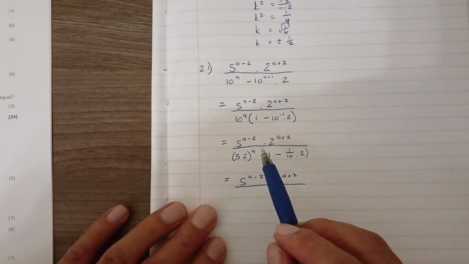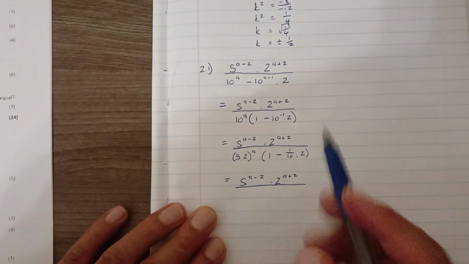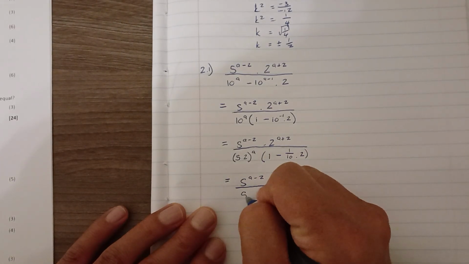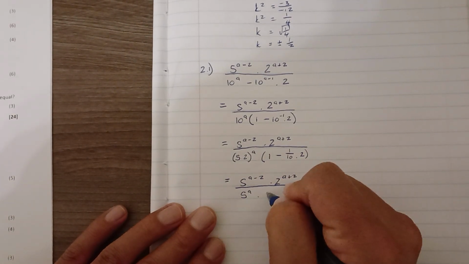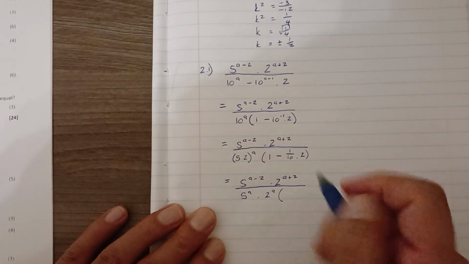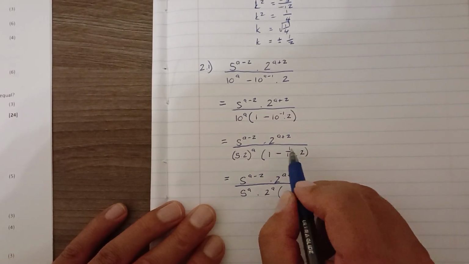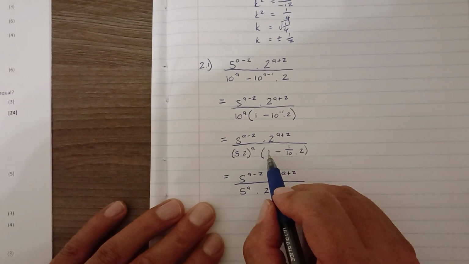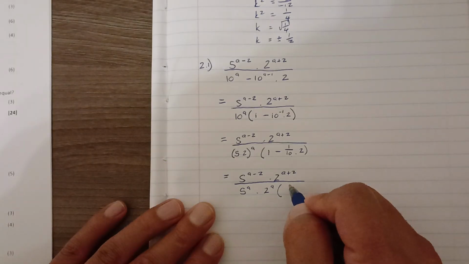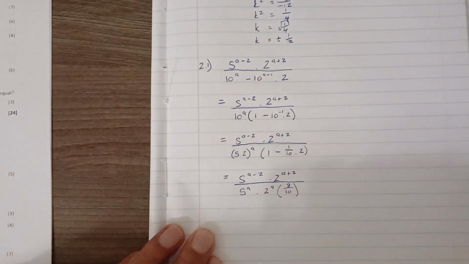Okay, so from laws of exponents, the a belongs to everything inside the bracket now. So that's going to be 5 to the power a times 2 to the power a times, okay, so we have, that would be 2 tenths. And if I say 1 minus 2 tenths, that would be 8 tenths.